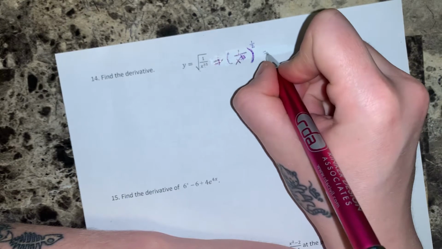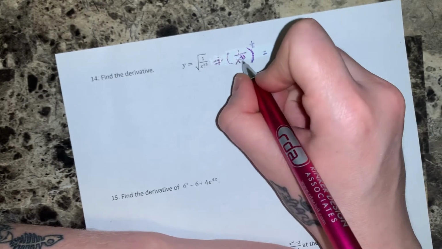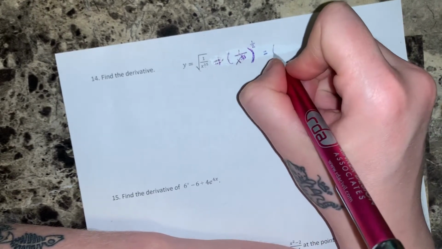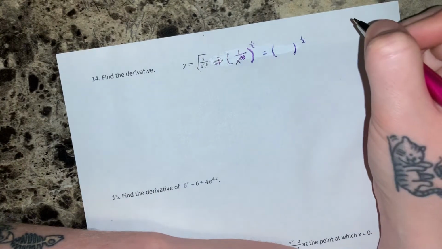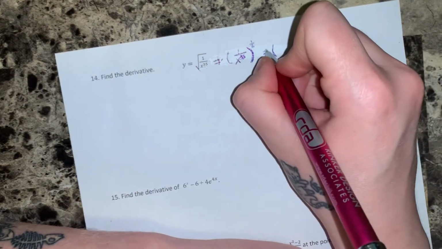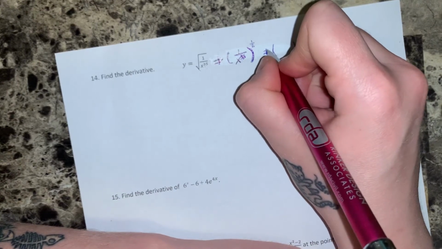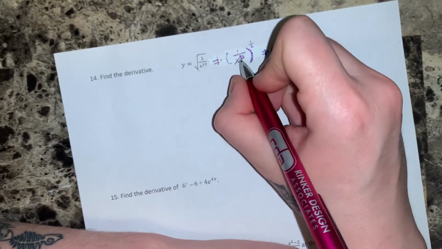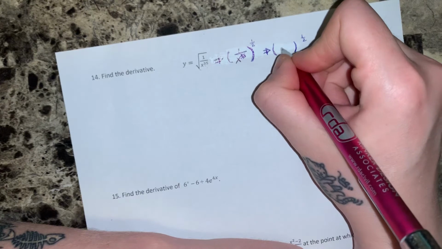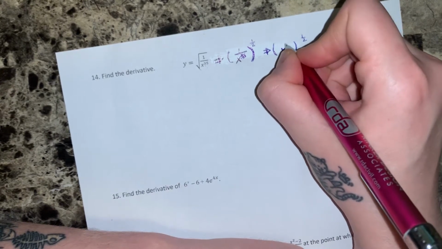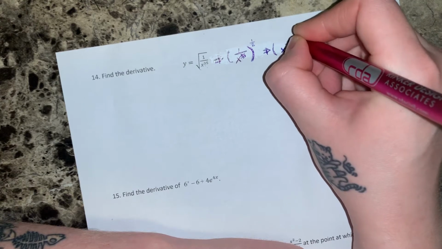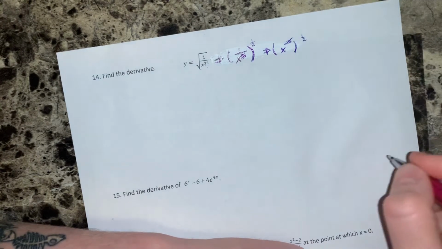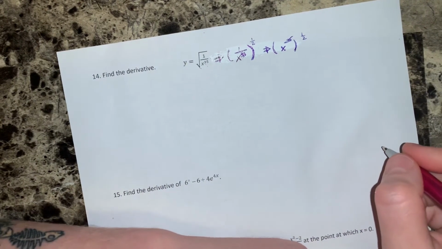I can simplify this even further because I have this exponent. So the whole thing is going to be to the 1/2. However, the inside is going to change just a little bit. So to bring this guy up, we just basically make that exponent negative. So x to the negative 35. Okay, negative 35 is my exponent here.